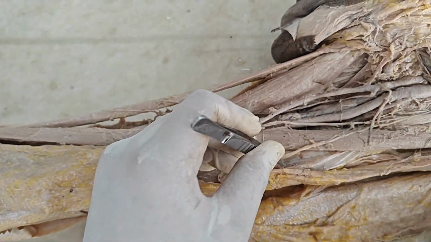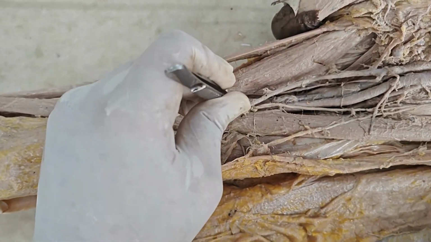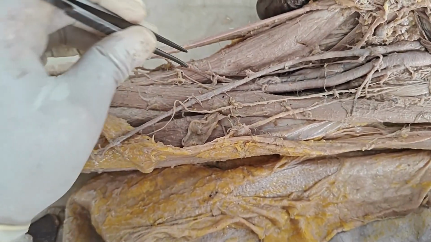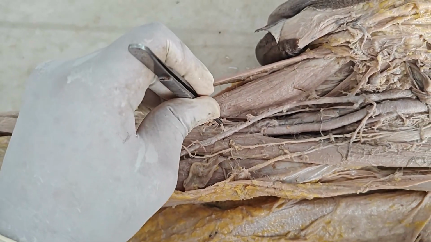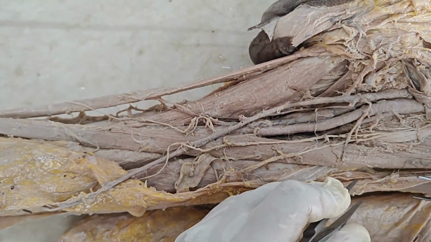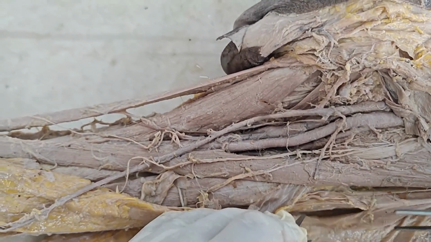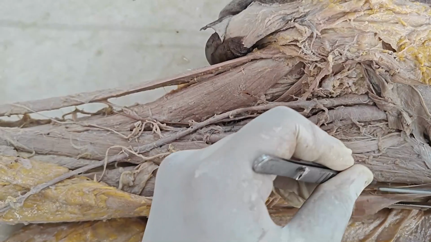It is a branch of the femoral nerve. Intermediate cutaneous nerve. This is the intermediate cutaneous nerve. This is the medial cutaneous nerve. And here you can also see there are vessels and nerves.